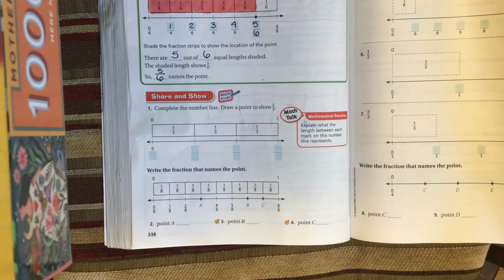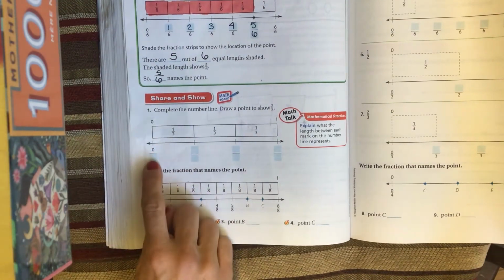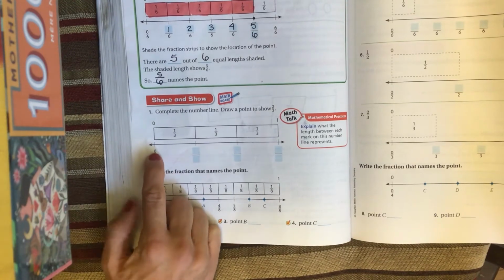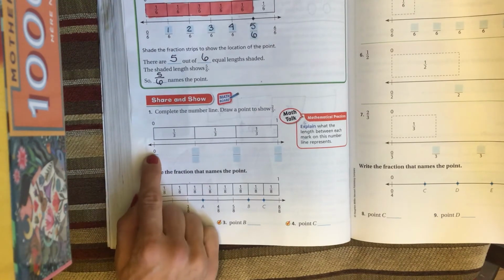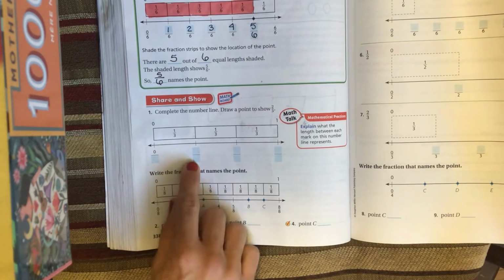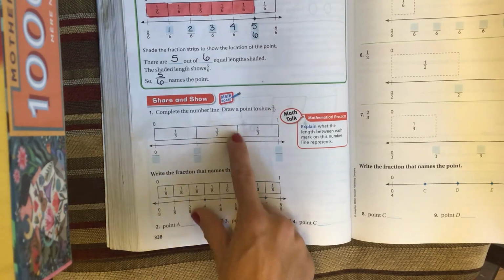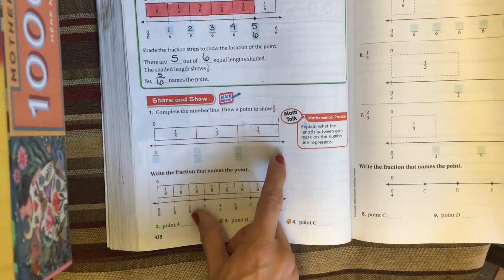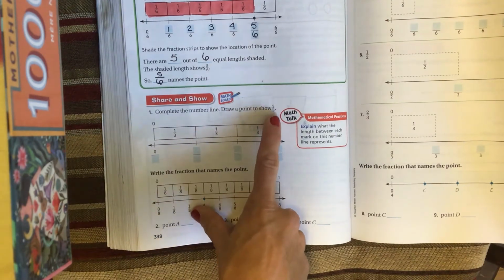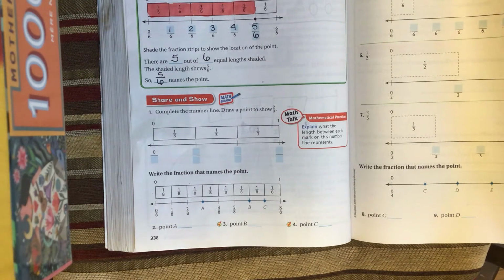So remember the steps for that. We know that there's 3 sections, so the denominator is going to be 3. The numerator is going to show how many pieces are counted. So here's 0 pieces. Here's 1 piece, so this would be 1/3. Here's 2 pieces, so this would be 2/3. Here's 3 pieces, so this would be 3/3. Okay? Once you have that, it'll be pretty easy for you to see where 2/3 is. Draw a dot where that can be found.